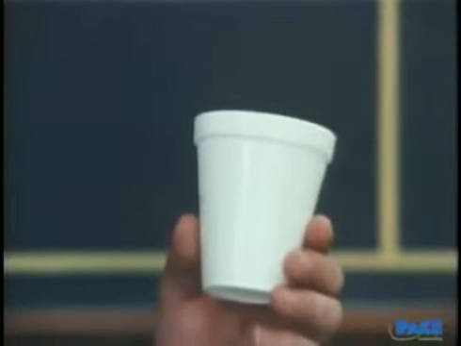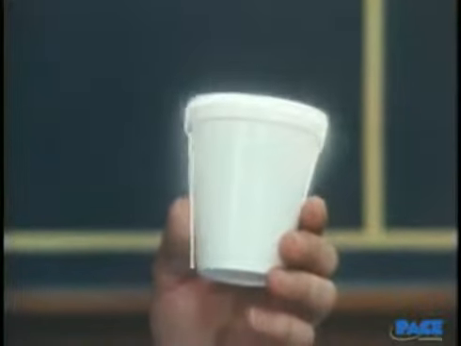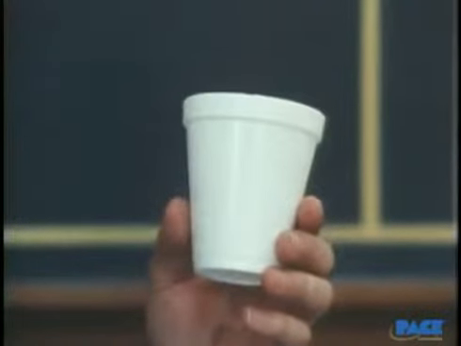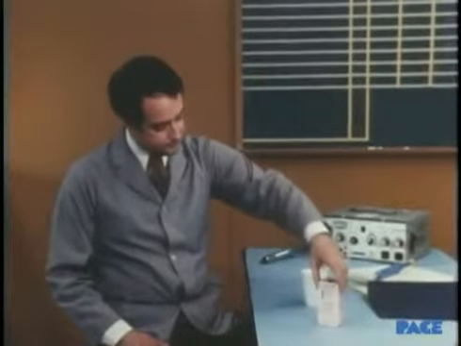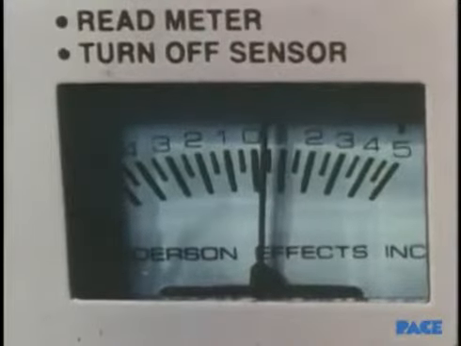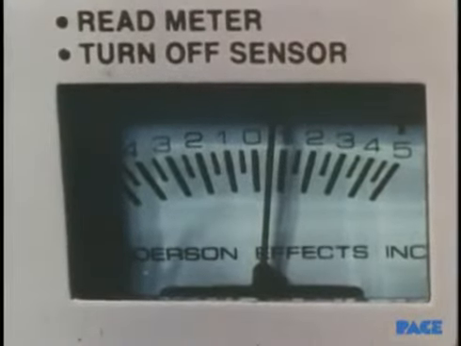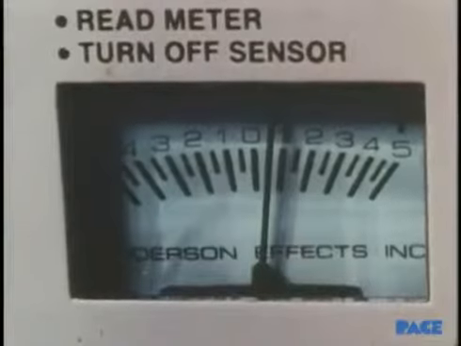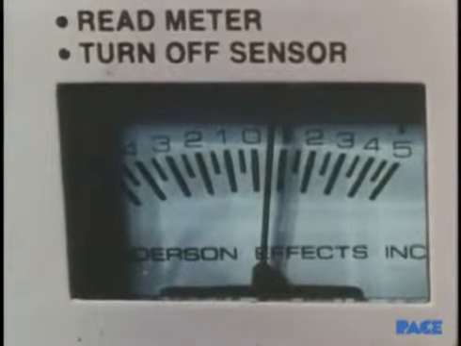If we could see these charges, somehow make them visible, they'd be a lot easier to deal with. We can't actually see them, of course, but we can use a static meter to detect them. Watch the needle as I bring the cup down. At this distance from the meter, the needle indicates a charge of 500 volts. Less than 60 volts could ruin a MOS device.